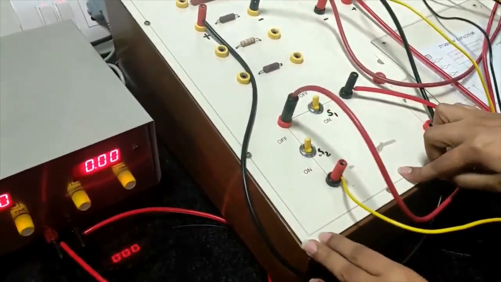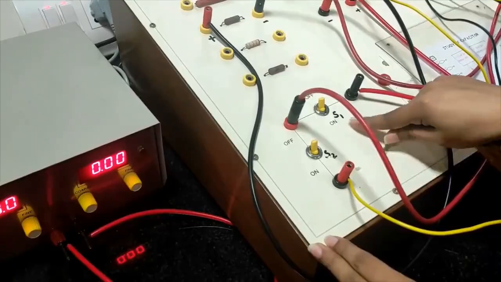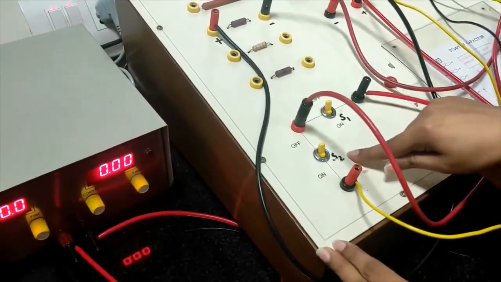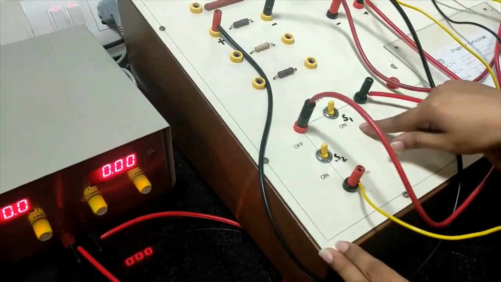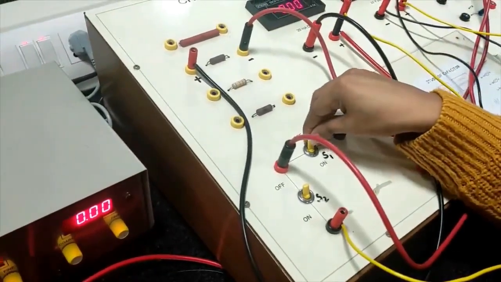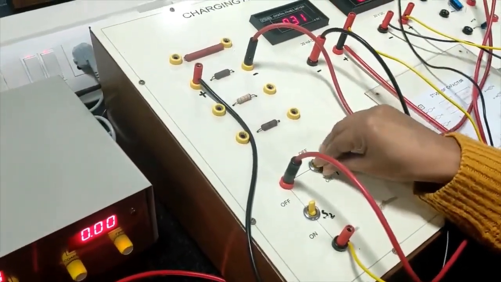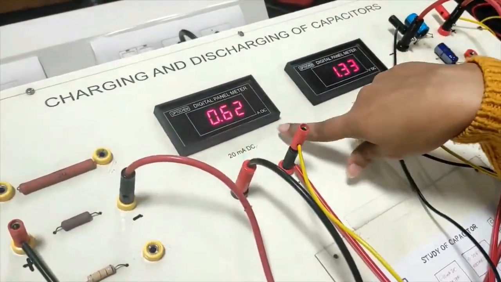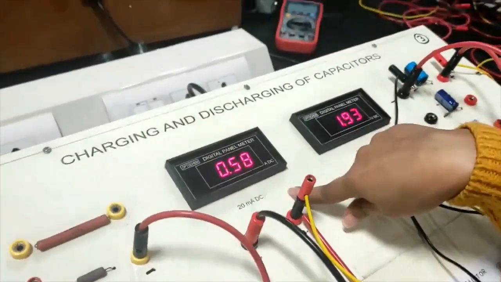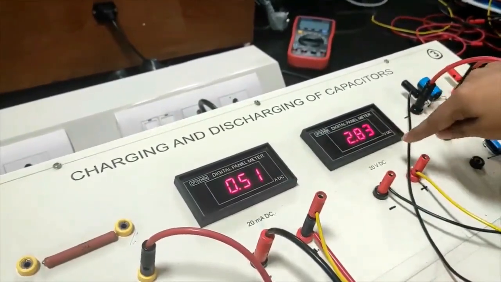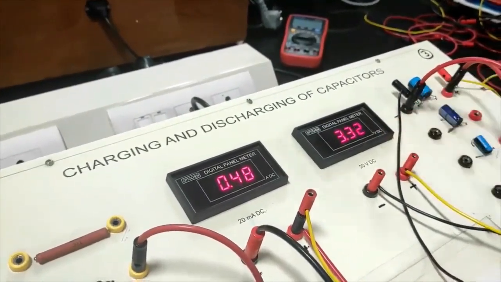For the charging purpose, we should switch on S1 and switch off S2. For discharging, switch S2 should be on and S1 should be off. So first we are doing the charging. Switch on the S1. Here we can see the current is decreasing and the voltage is increasing during the charging.